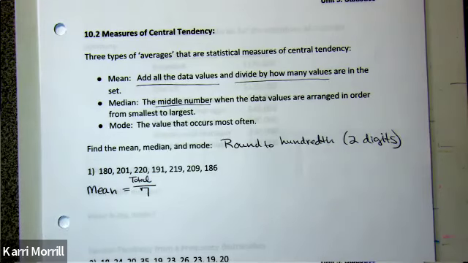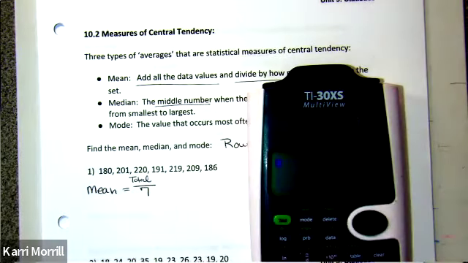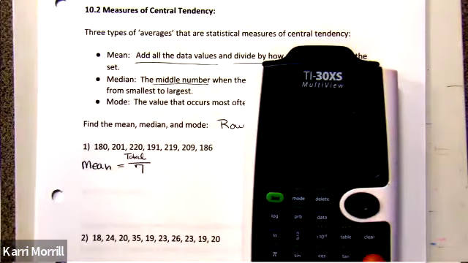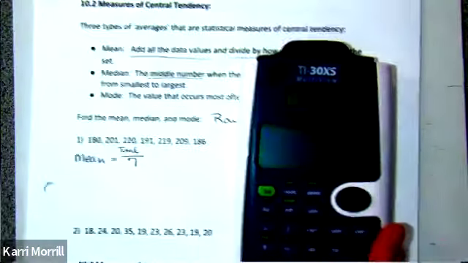To have it, but I do have it. So when you have your calculator, turn that on. I don't know if that's going to help or not, actually.